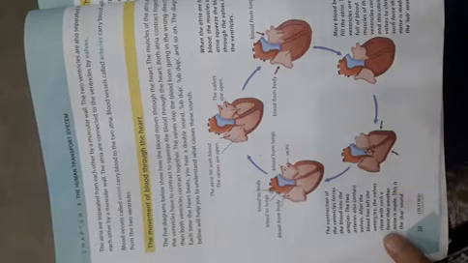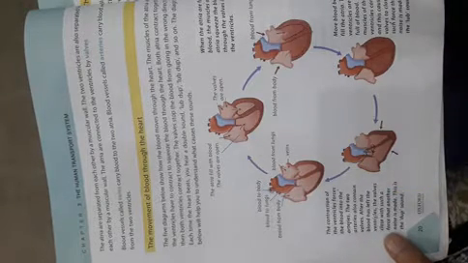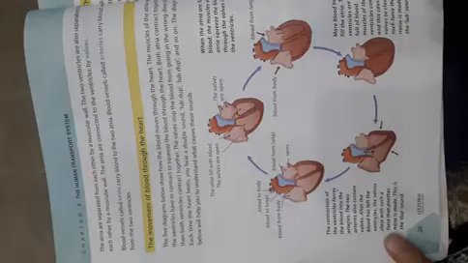So this is the 5-step movement of blood through the heart.